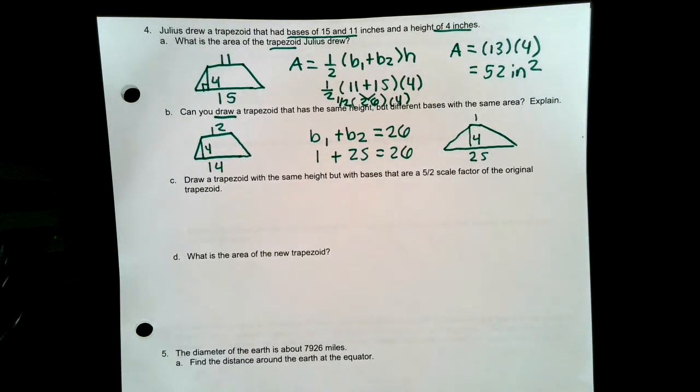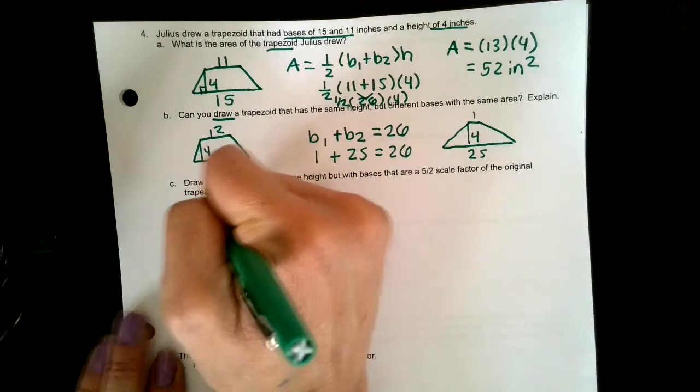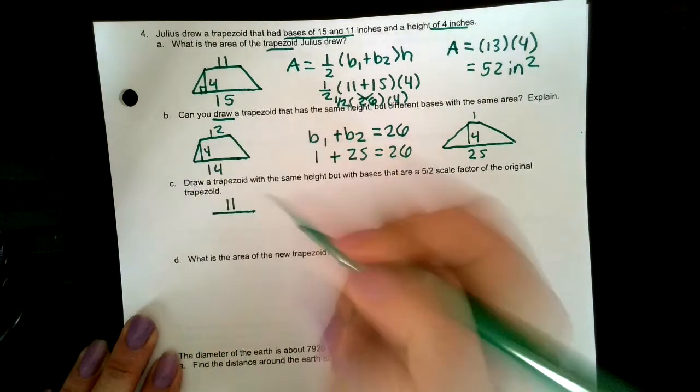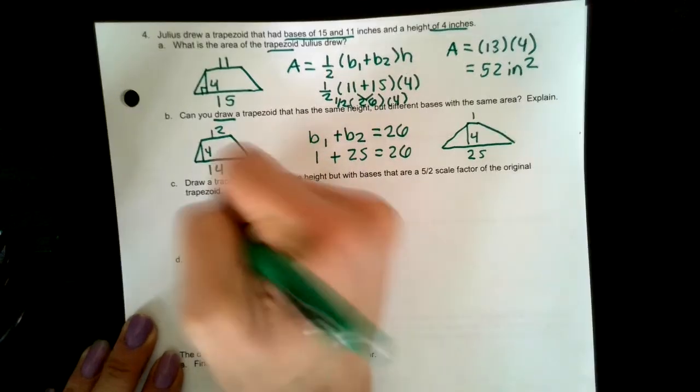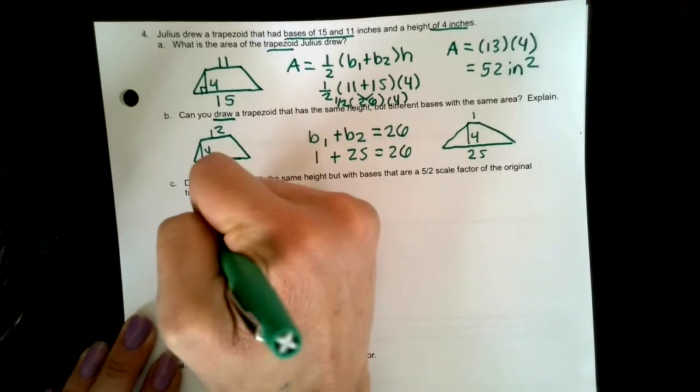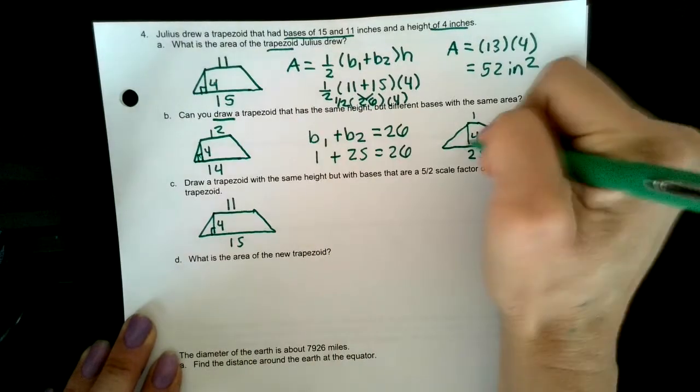Okay, for letter C, it says draw a trapezoid with the same height, but with bases that are 5/2 scale factor of the original trapezoid. So let's go back to the original trapezoid. It had a base of 11 and a base of 15 with the height of 4. Make sure I have my right angles in here.